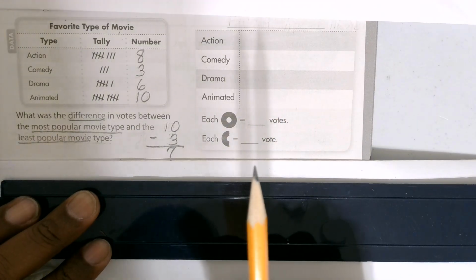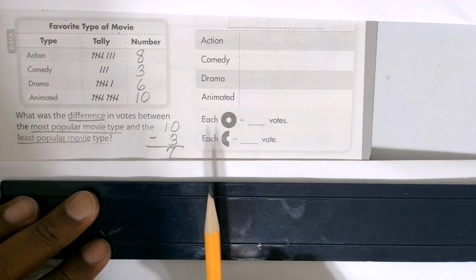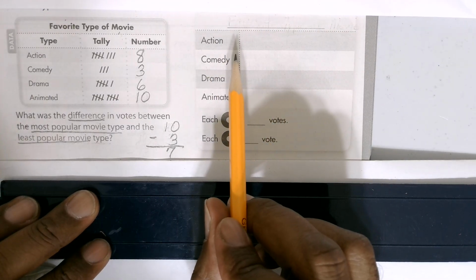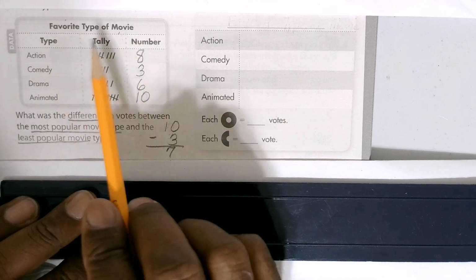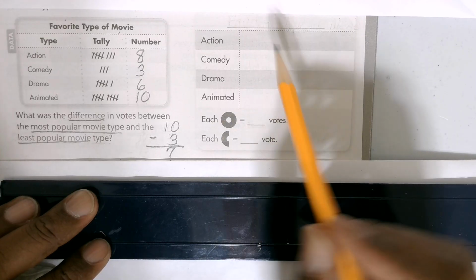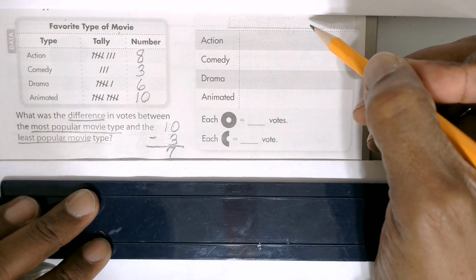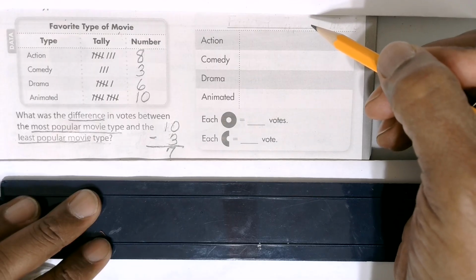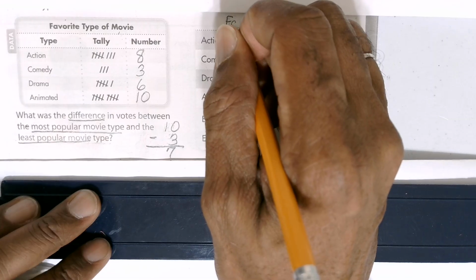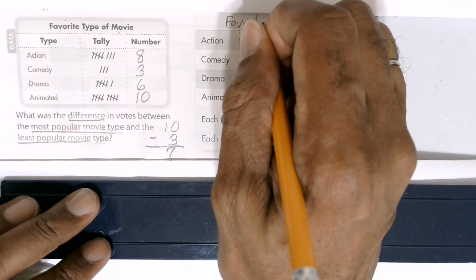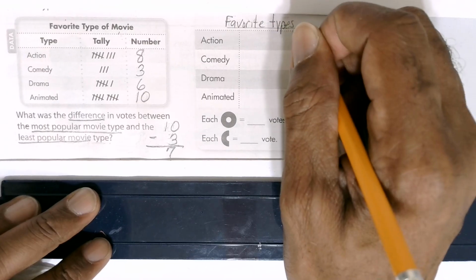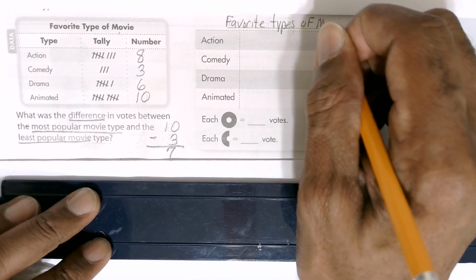All right. Now, let's go over here. Let's create our own graph now, our own picture graph. So now, what's missing over here? What goes at the top? You're right, the title. All right, let's put our title. We've got favorite types of movies, right? So let's go ahead and write it up at the very top. Favorite types of movies.